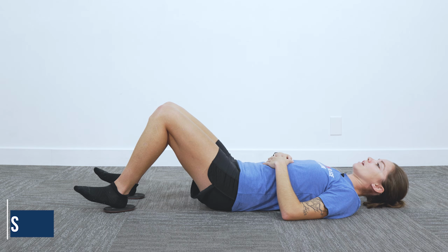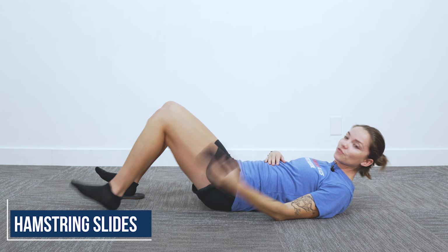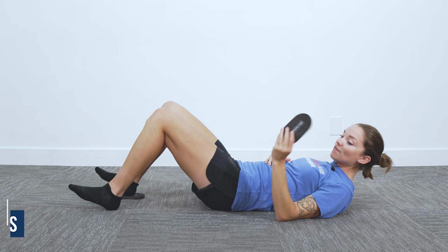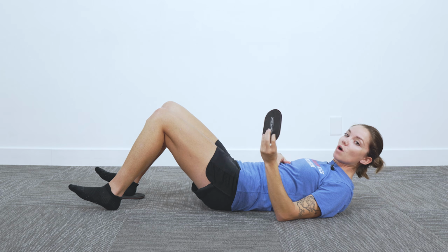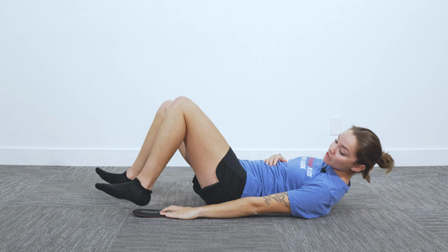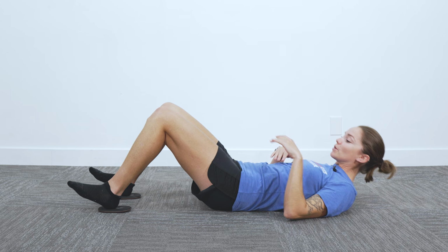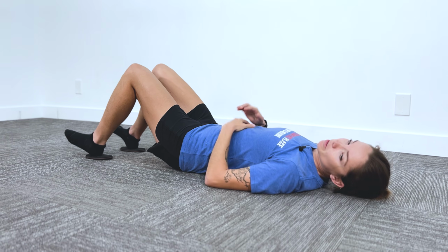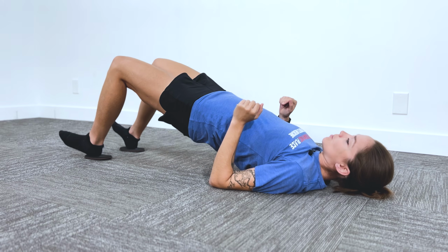Next is our hamstring exercise. So I'm using a couple of furniture sliders here. If you have hard floor, you can use something soft like a washcloth. But furniture sliders are pretty cheap. They're at most of your home goods stores. Slip them under both heels here, and then perform a bridge.